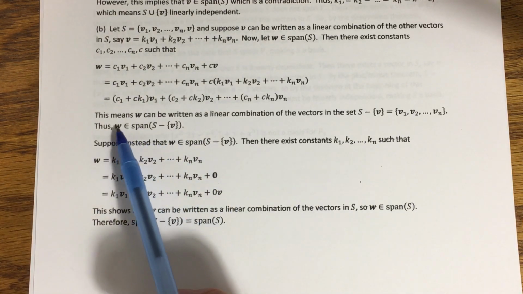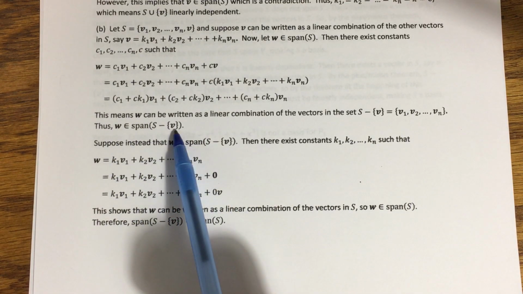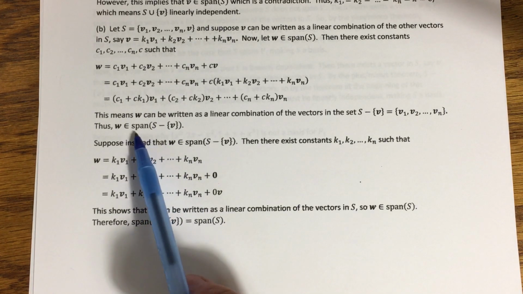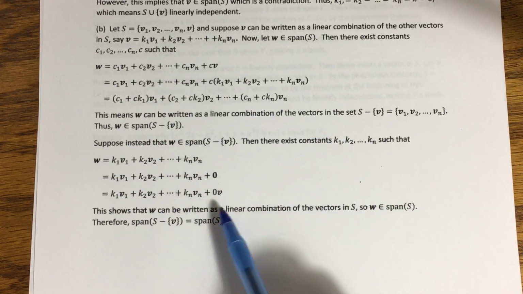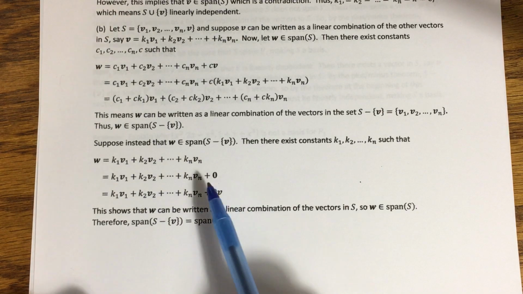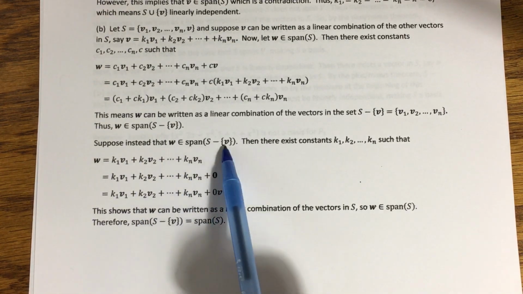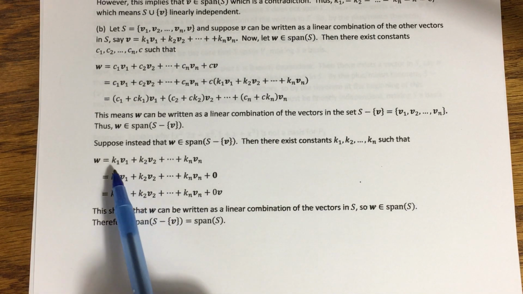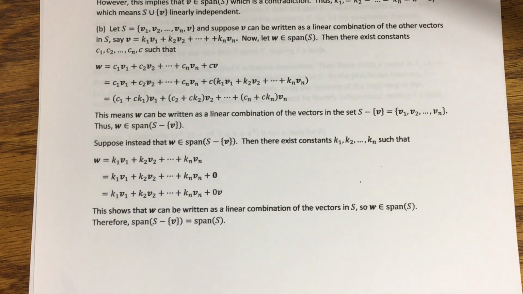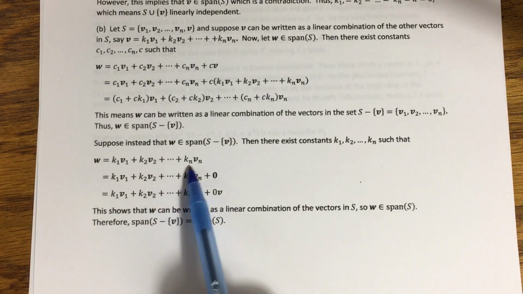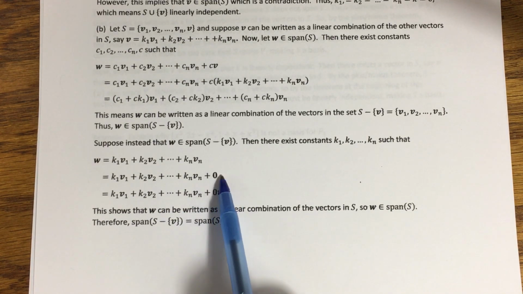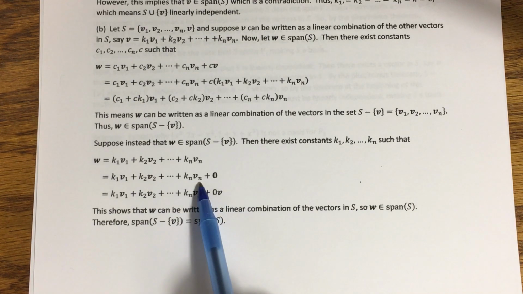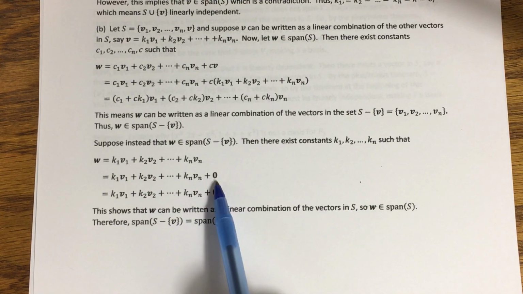So now, if we choose a vector in the span of S minus v, we want to show that it would also belong to the span of just S. That's actually easier to do. If w is in the span of S minus v, then that means w can be written as a linear combination of just the v1 through vn vectors. I wrote that out here. Now notice if I wanted to, I could add a 0 vector to this and not change anything. So plus 0, that's the 0 vector.